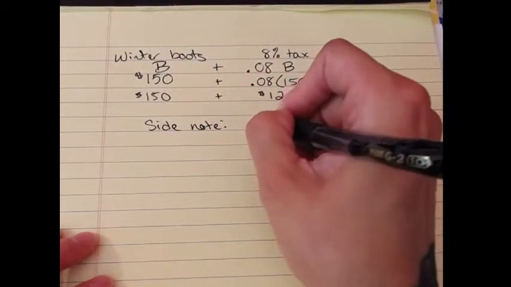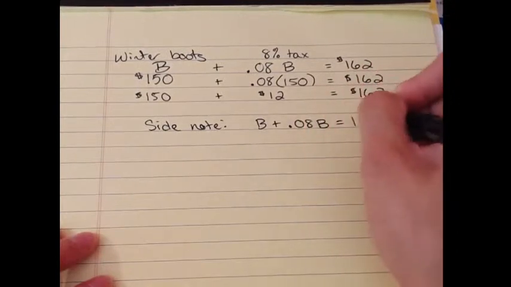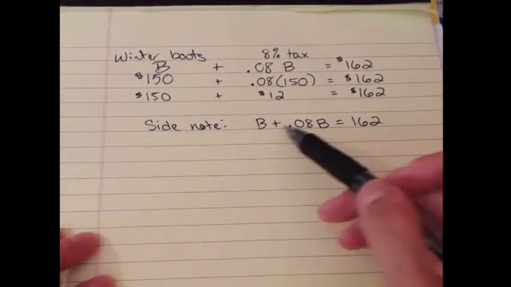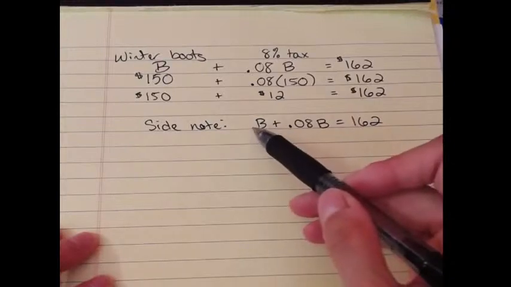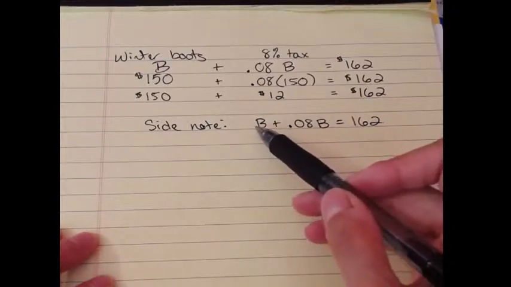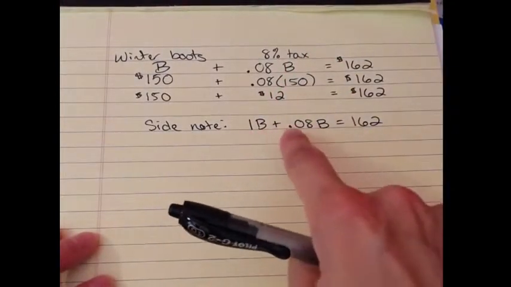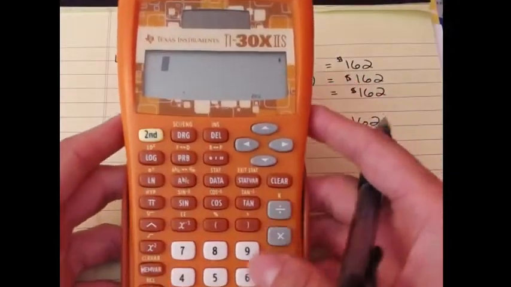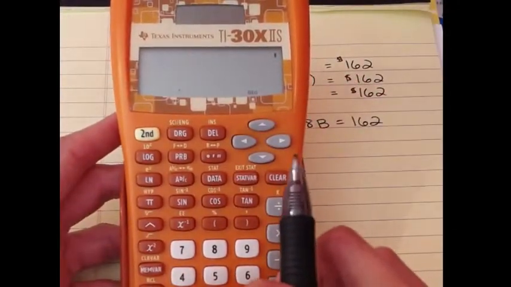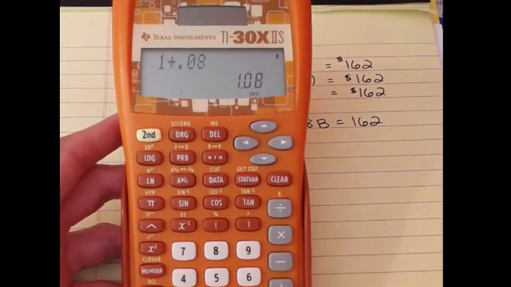So if we had B plus 0.08B is equal to 162, what I want you to consider is the coefficient of my first term. If I do not have a number written in front of my variable, I know that that is a 1. So then we have 1 plus 0.08. If you get freaked out by that kind of thing, don't overthink it. If you literally punched in 1 plus 0.08, you would get 1.08.